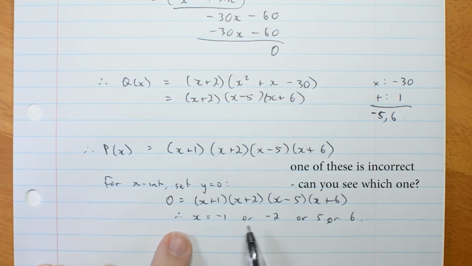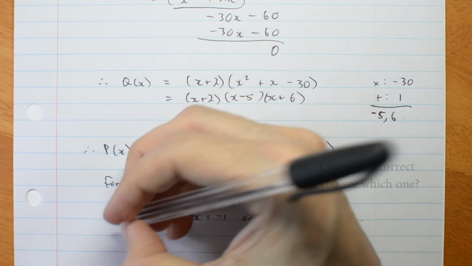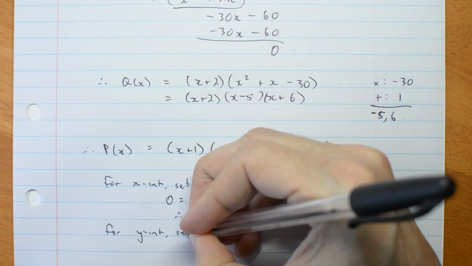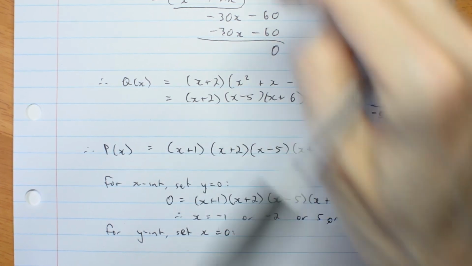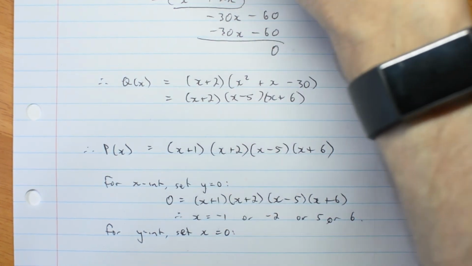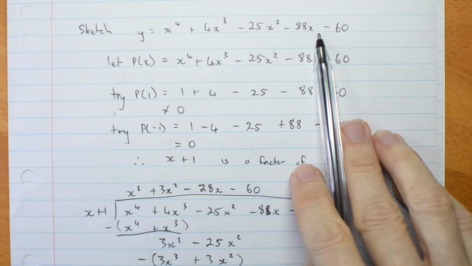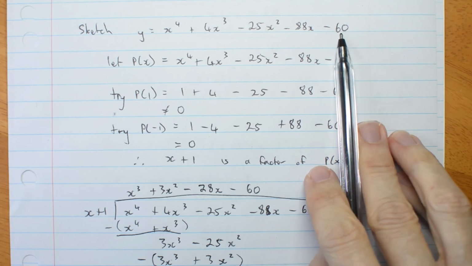I really could have written x equals, x equals, x equals, I'm just getting lazy. So those are my 4 x-intercepts. For the y-intercept, set x equal to 0. And again, I could use this, but it's going to be quicker to put it in here. If x is 0, all those terms disappear, and I've got negative 60.